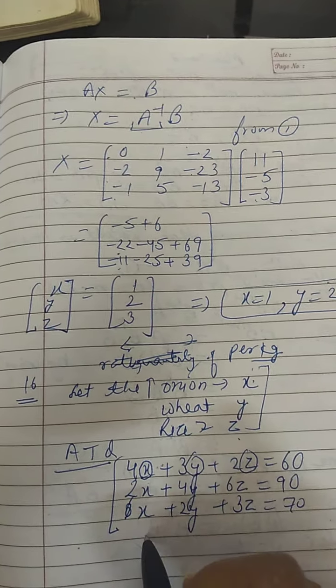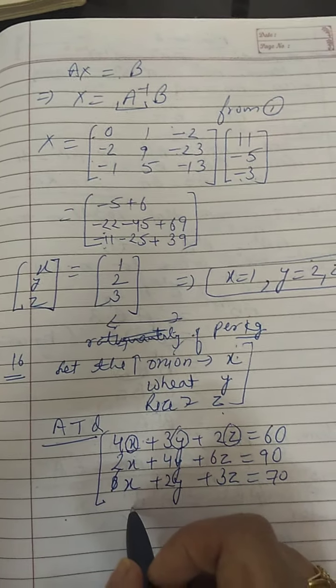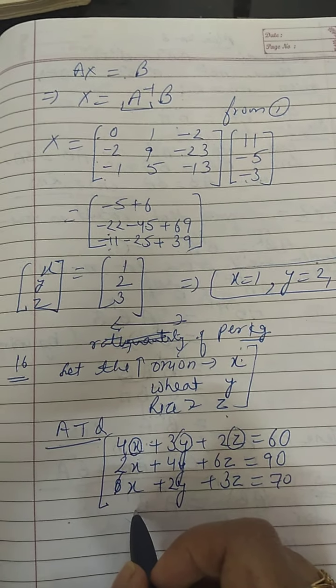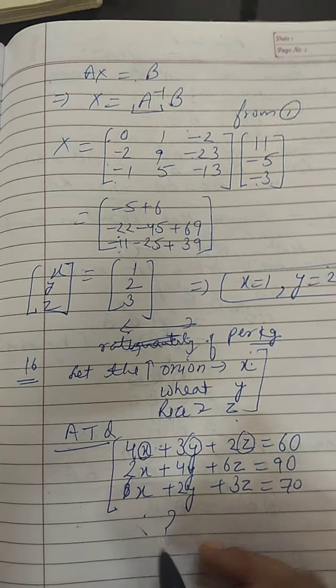Now when you solve this system of equations by the same method, you get the values of XYZ. Right, I hope you can do this now.